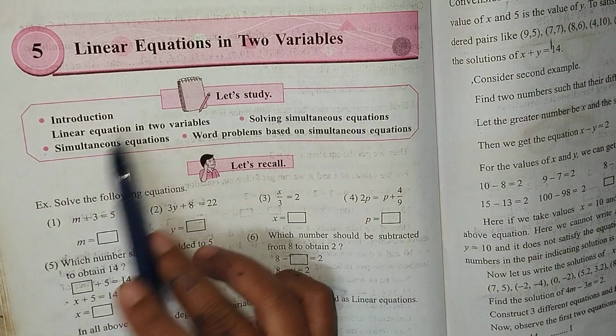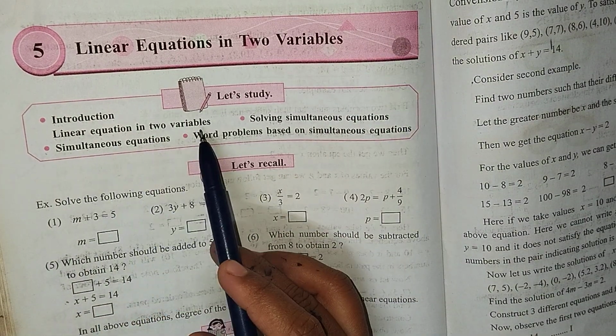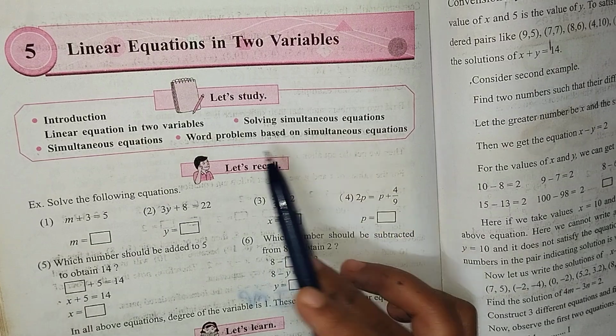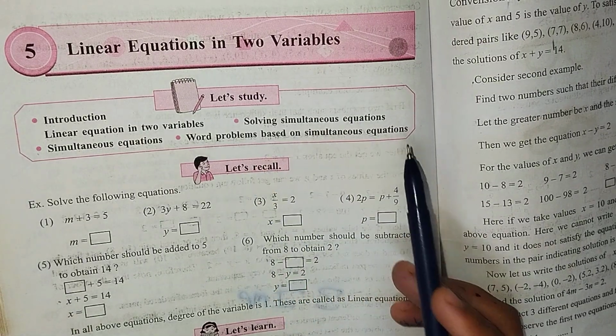Now introduction. So this one is done. Now linear equation in two variables, simultaneous equations, solving simultaneous equations, and problems based on simultaneous equations.